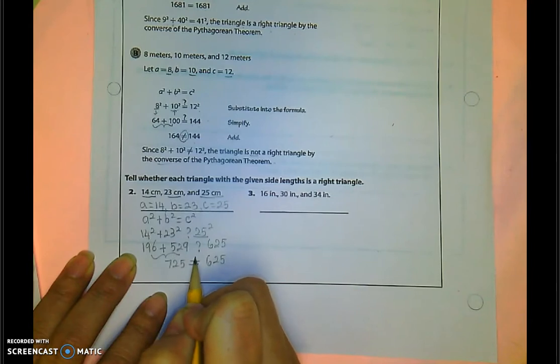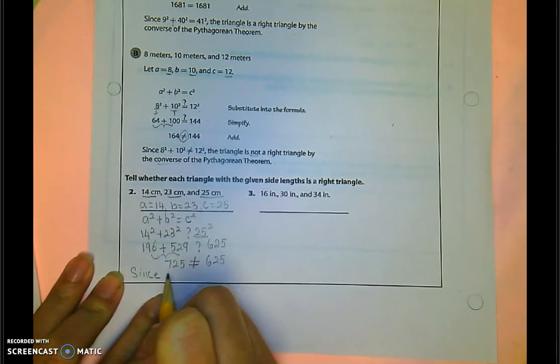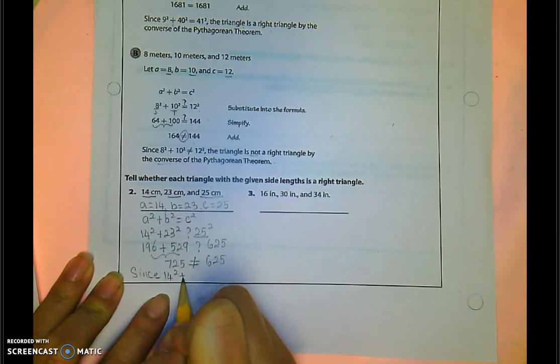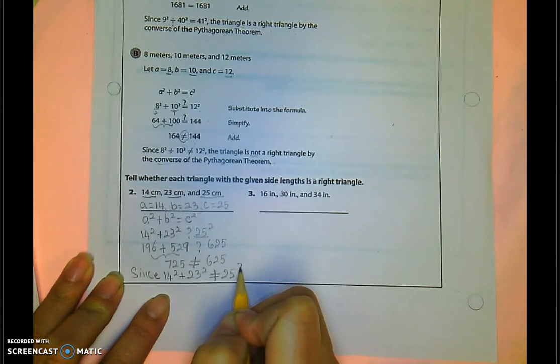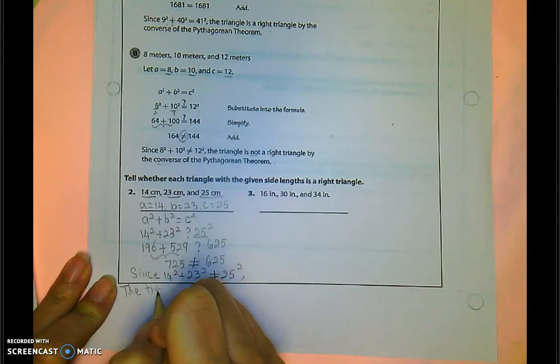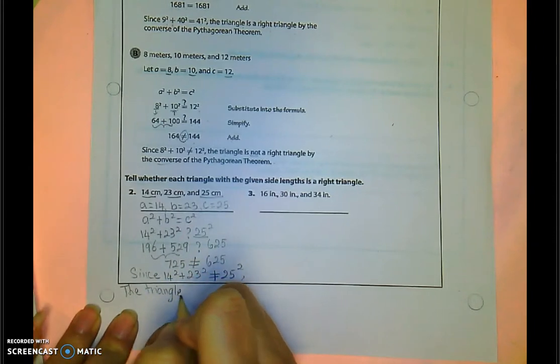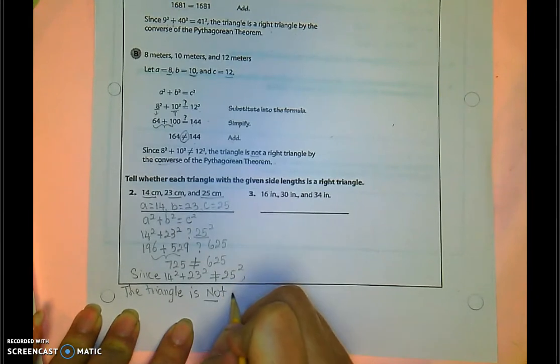They are not equal to each other. So, since 14 squared plus 23 squared is different from 25 squared, the triangle is not a right triangle.